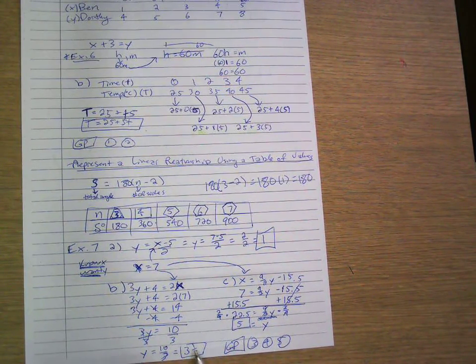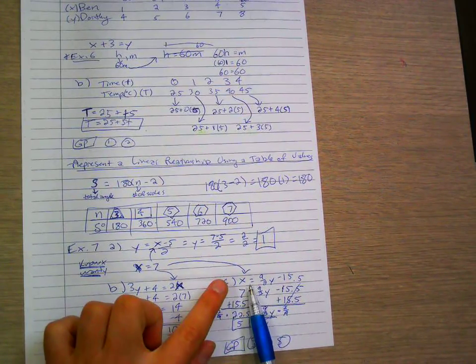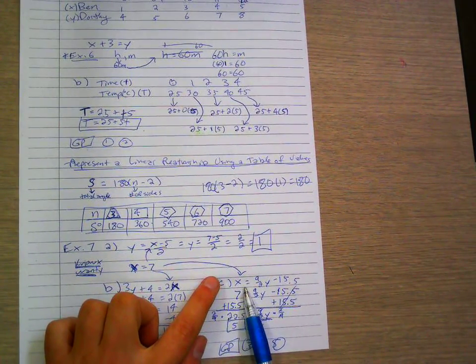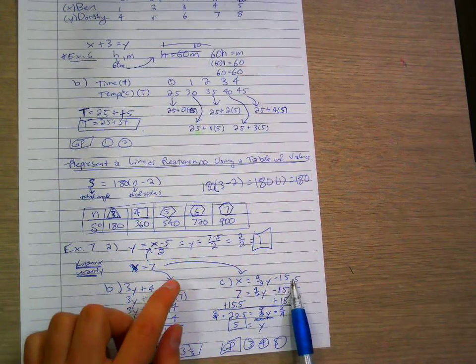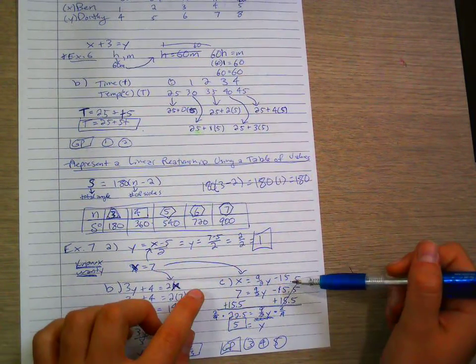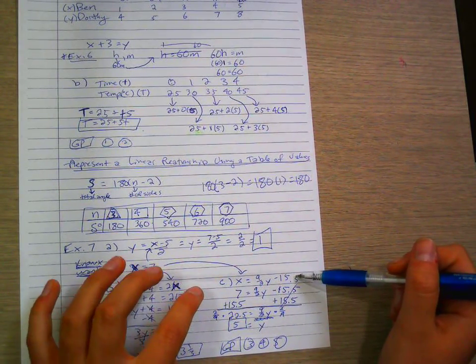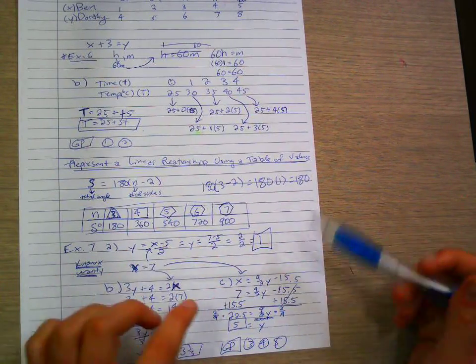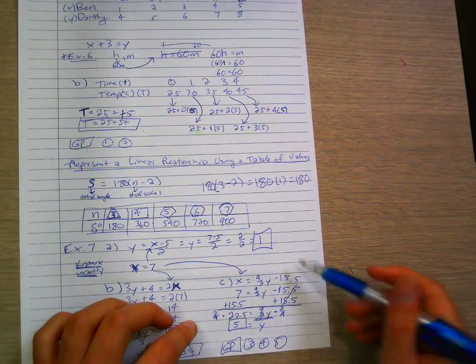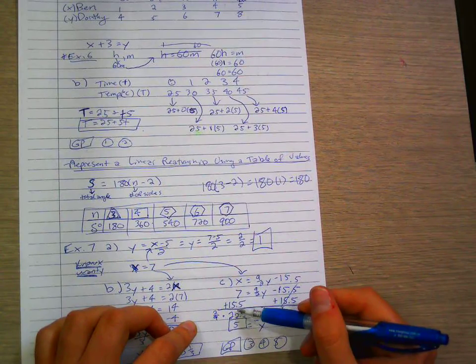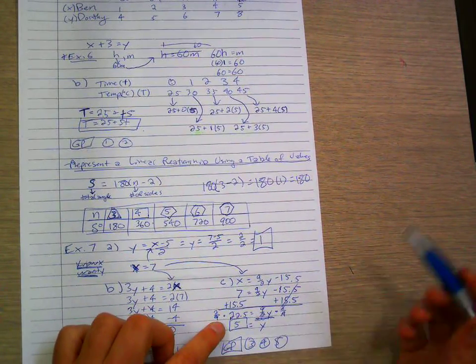This one, x equals 9 over 2 times y minus 15 over 2... To get rid of that 15 over 2, because x is 7, we just add that to both sides. So here it cancels there. It's going to be 7 plus 7.5, which is 14.5. And then we want to get rid of the 9 halves.